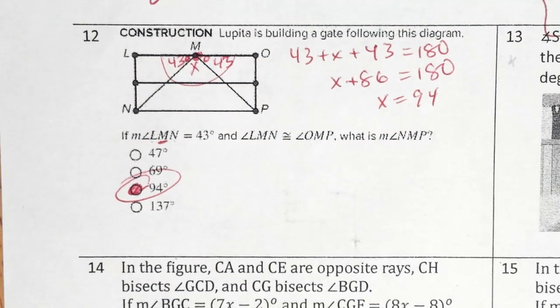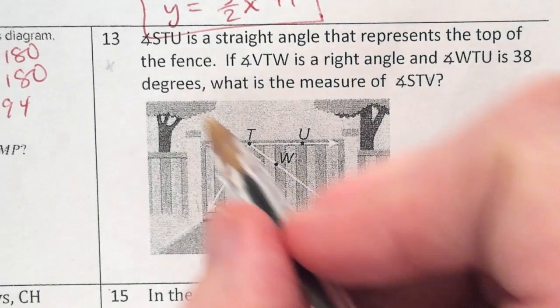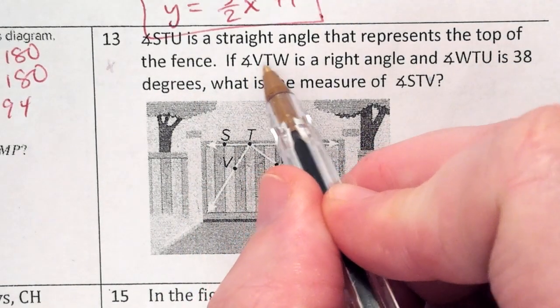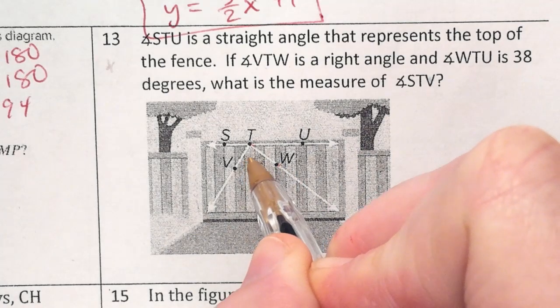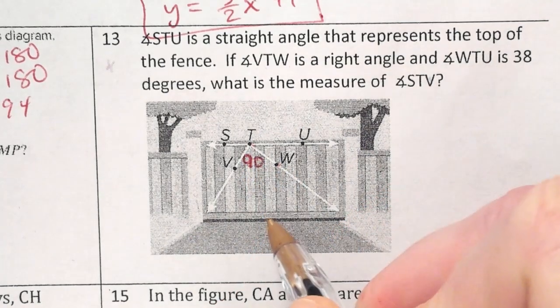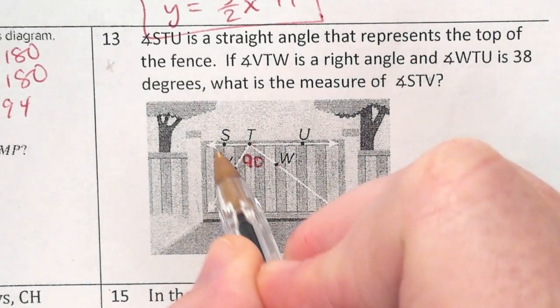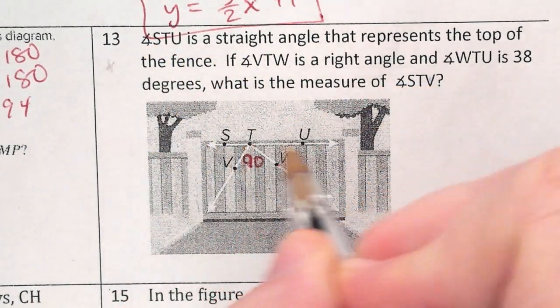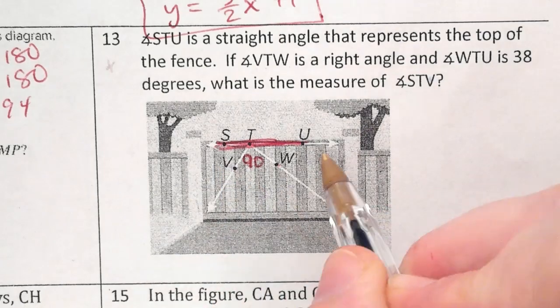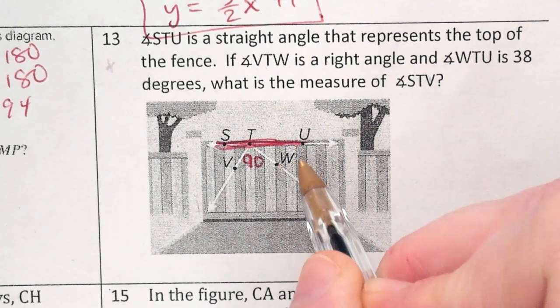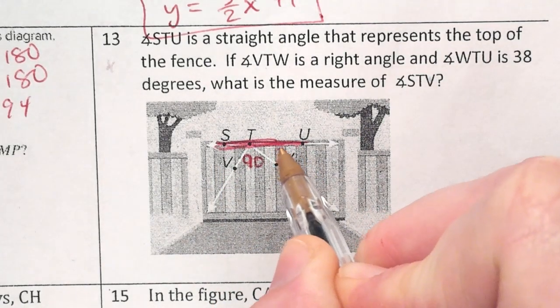All right, sweet. Number 13. So for number 13, they said that VTW is a right angle, so that makes it 90 degrees. They also said that in the beginning, STU is a straight line. They were nice enough to tell us that. They also said that WTU is 38, so this is 38 right here.